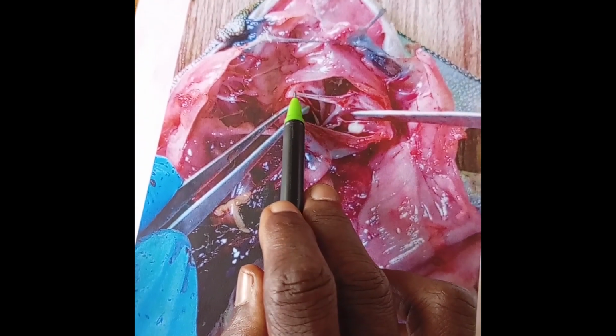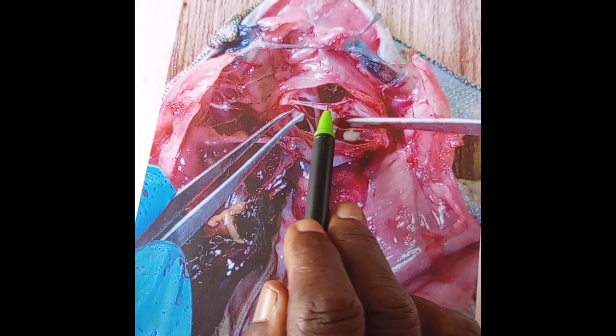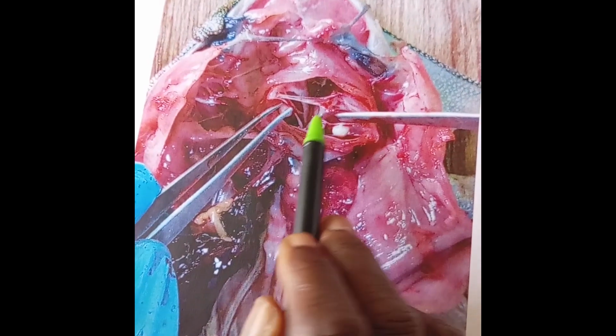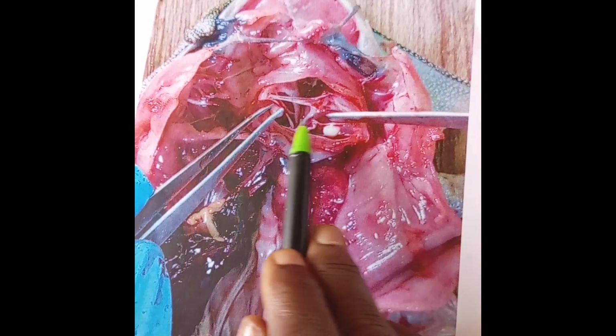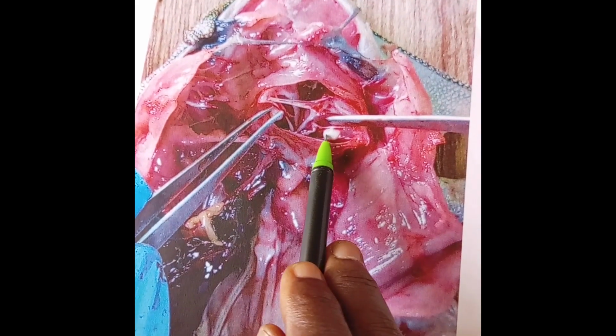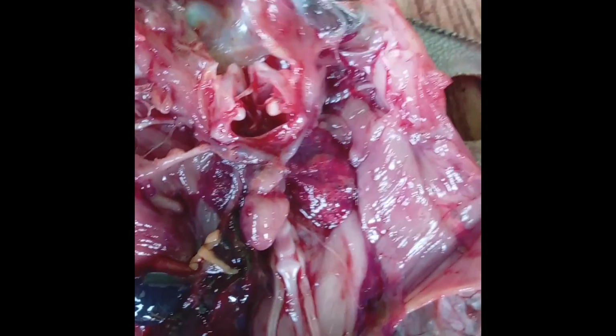And here we have these fleshy structures. They are two. They are vocal cords. They stretch across the chamber. And here we have the vocal sacs. They are two. They are found only in males.